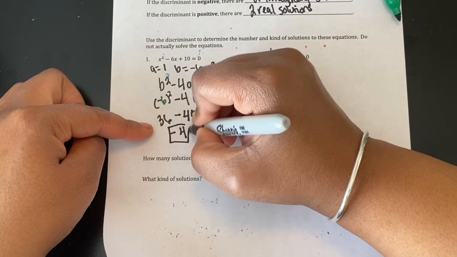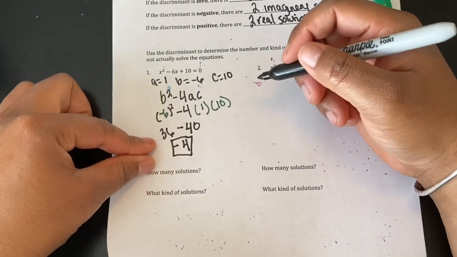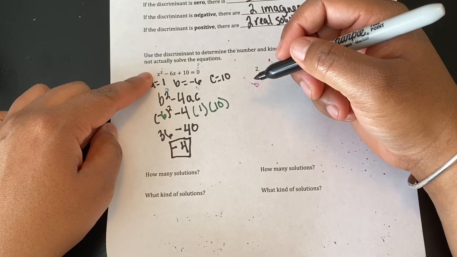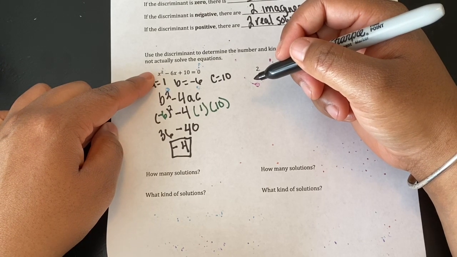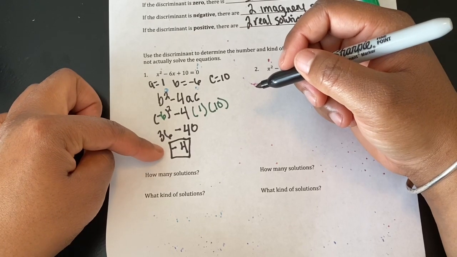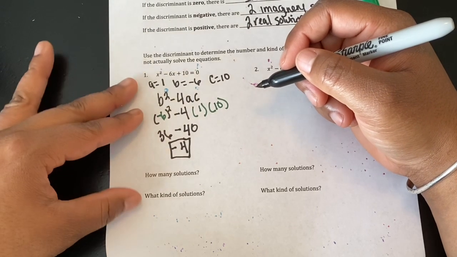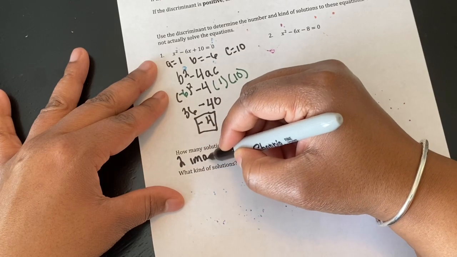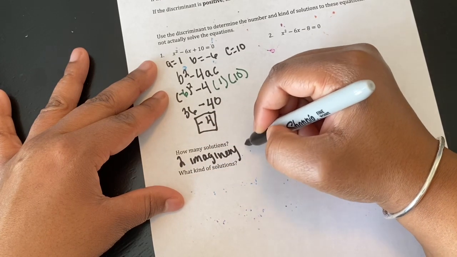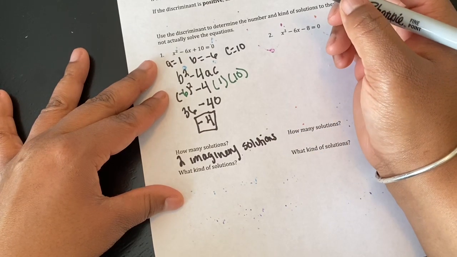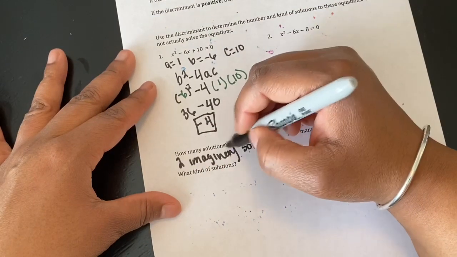That's the discriminant here. Now based off of this discriminant, negative 4, how many solutions will x squared minus 6x plus 10 have? We know that if the discriminant is negative, then it will have 2 imaginary solutions. Okay, what kind? Oh, I'm sorry, 2 solutions.